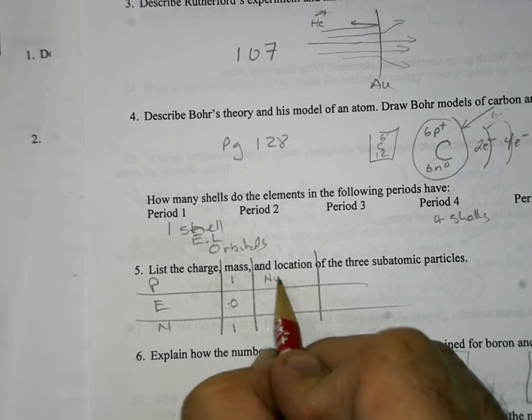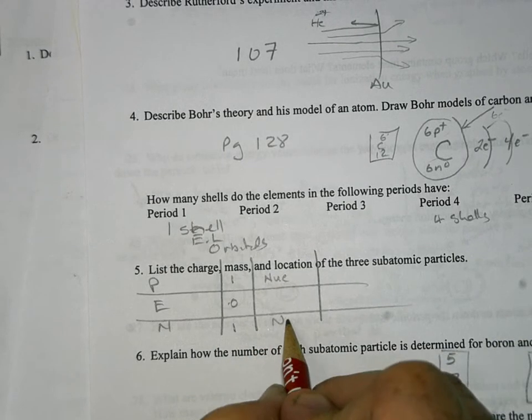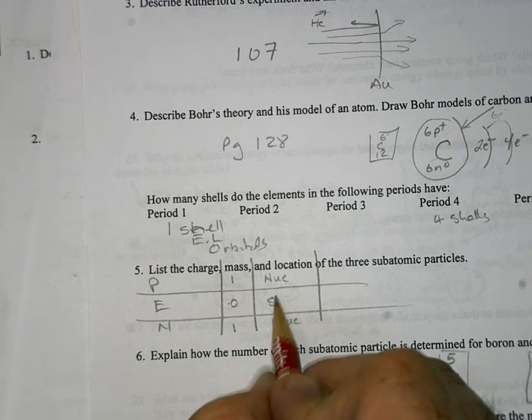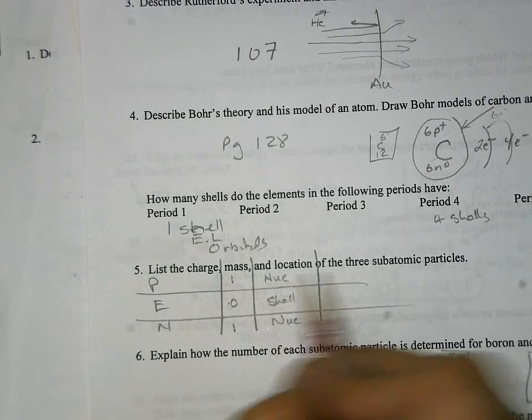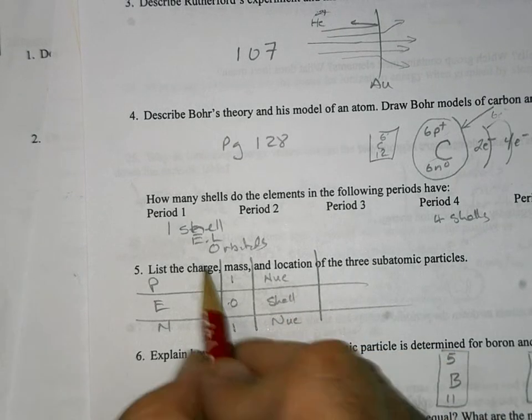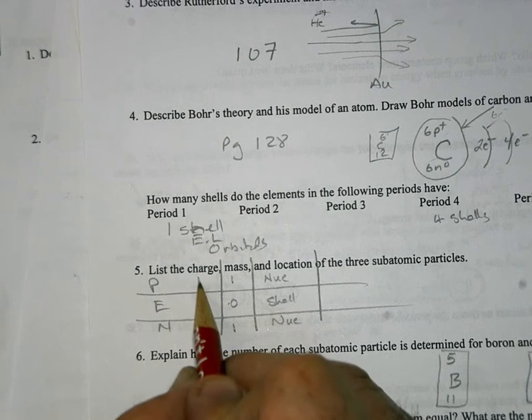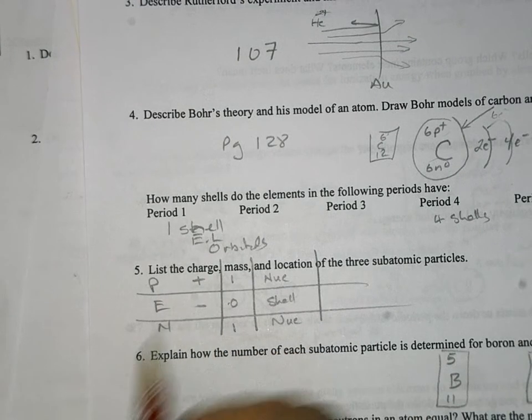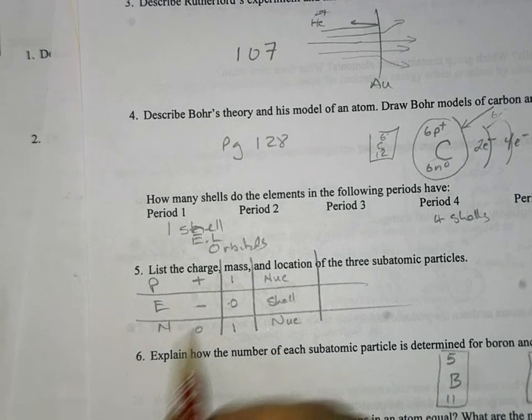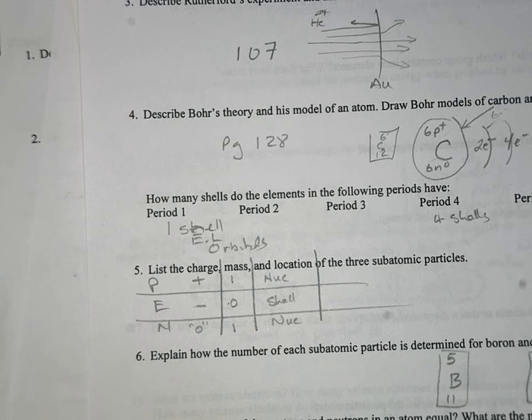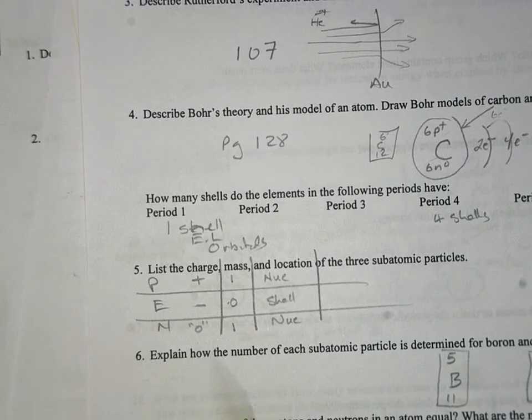Location: protons are in the nucleus, as are neutrons. Electrons are in the shell. And the charge, I forgot the charge. Protons, positive. Electrons, negative. Neutrons, zero charge, neutral, hence their name.